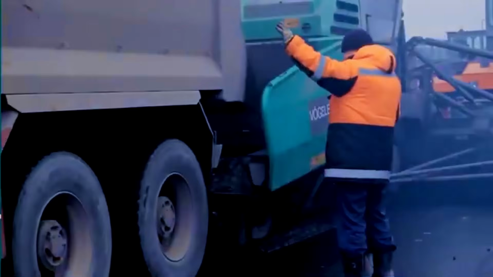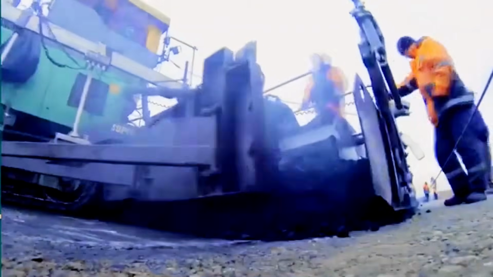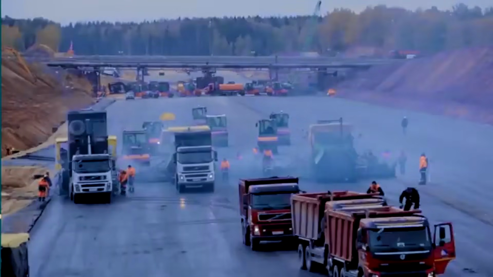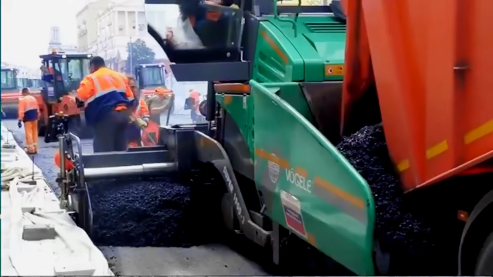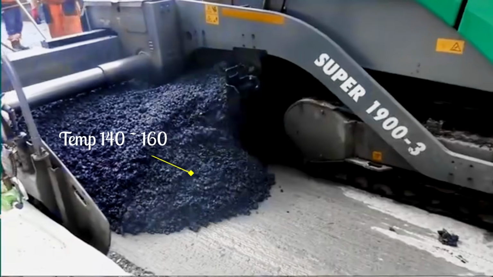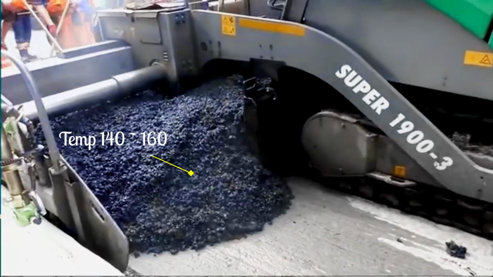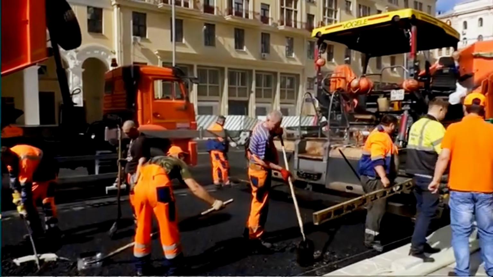The mix shall be discharged slowly into the paver hopper while both the tipper and paver move forward steadily, wherever possible. Paving shall be carried out in a single pass for the full width of the road to avoid joints. The temperature of the mix at the time of laying shall be between 140 to 160 degrees Celsius and shall not be less than 120 degrees Celsius.